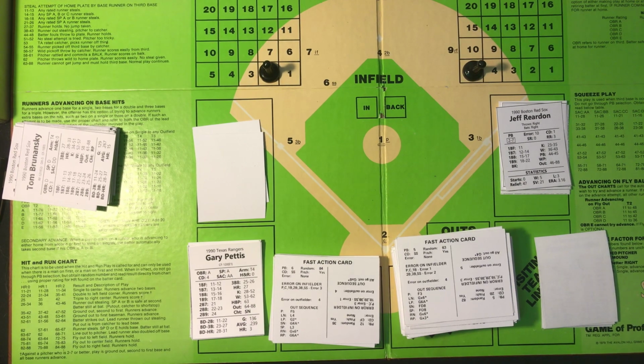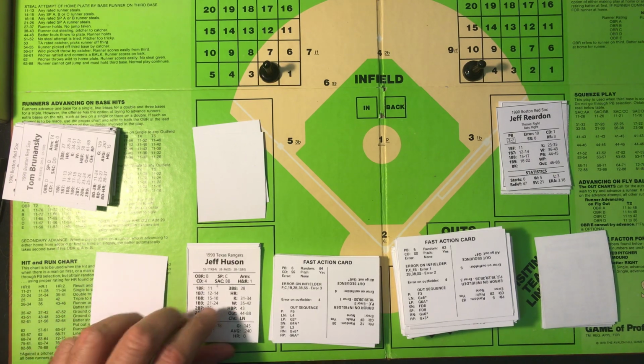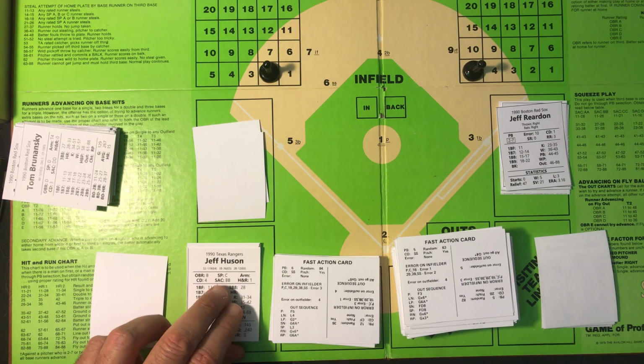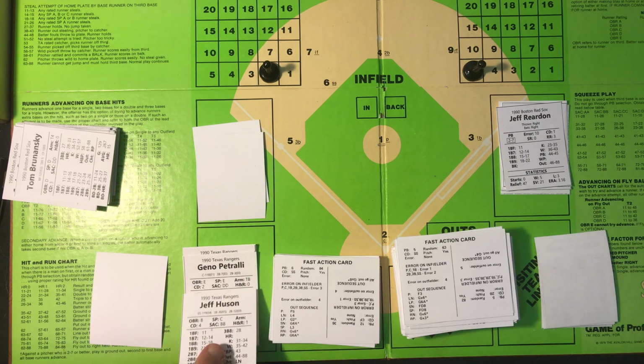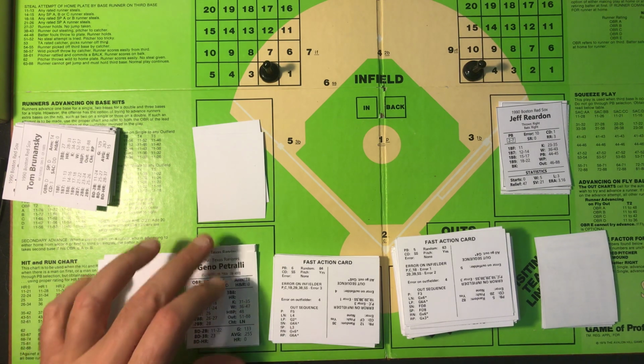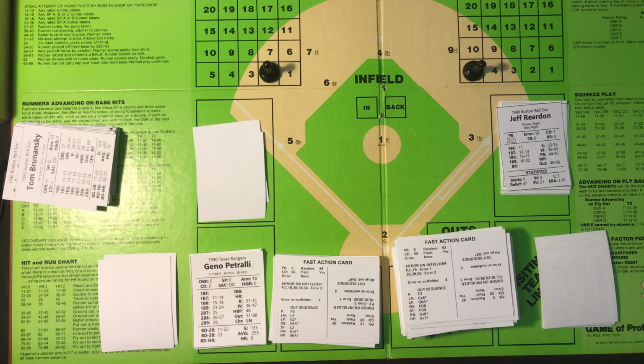Now we're going to intentionally walk the next batter to set up for a double play unless Petrali bunts. But I don't think Houston was a better bunter than Petrali. Petrali's a double D bunter. So I don't think we're going to bunt with him. I mean, we could try to bunt with him. Let's see what happens. Petrali batted .255, which is not too bad.